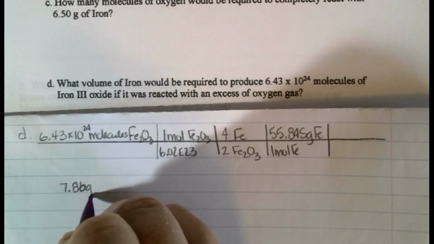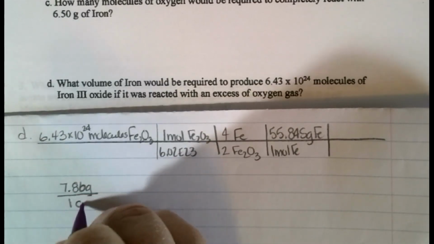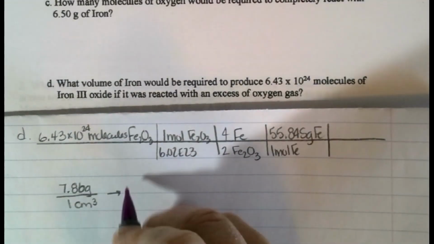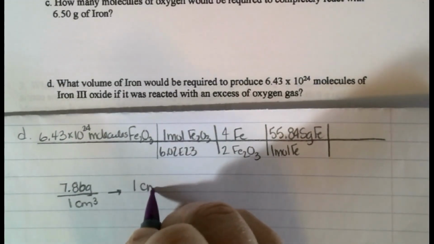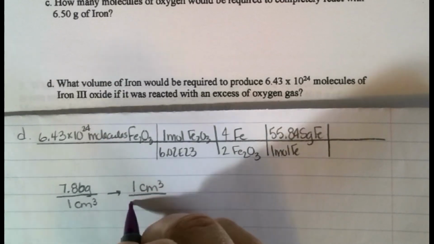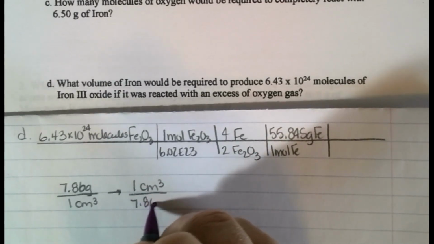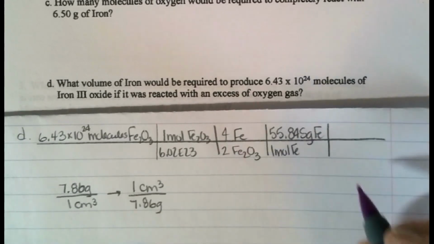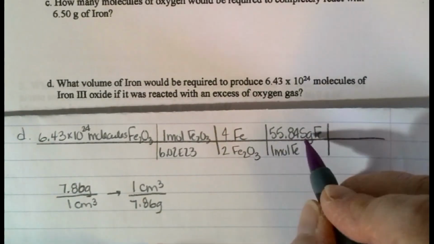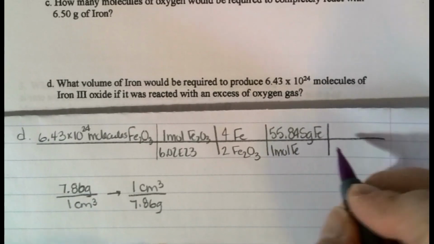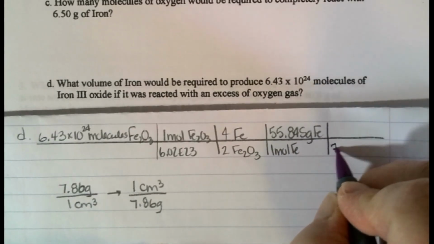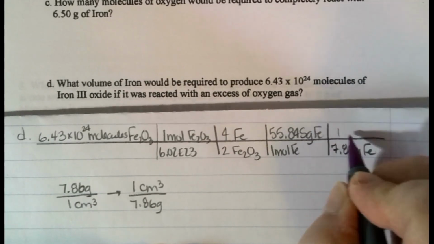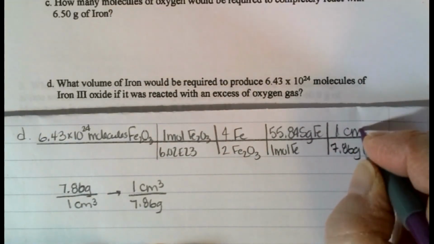In a ratio, if I'm looking at ratios I can use in stoichiometry, I can basically go 1 centimeter cubed is 7.86 grams, because I have grams up here, and I have to cancel that label off. So I'm going to use 7.86 grams of iron here, is 1 centimeter cubed.